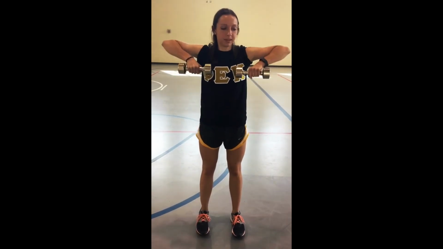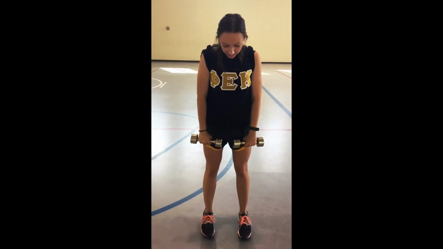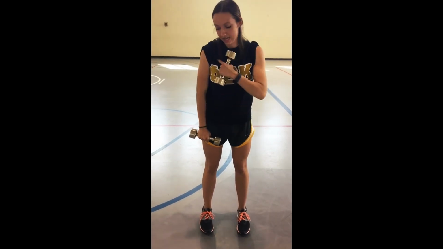Back down, up, down, up, down. And you want to make sure that you're not going too high up. It shouldn't be going above your shoulder right there. And as you can see, when I'm doing it, it works that anterior deltoid a lot because it's right in this region.